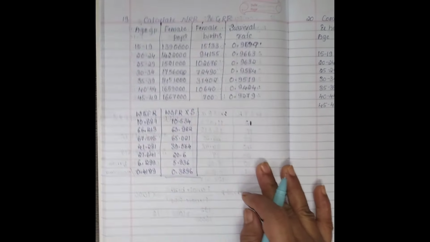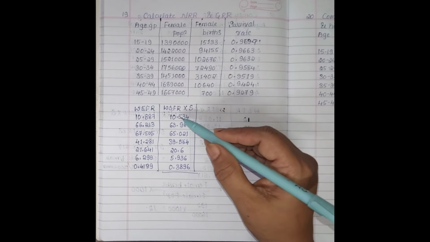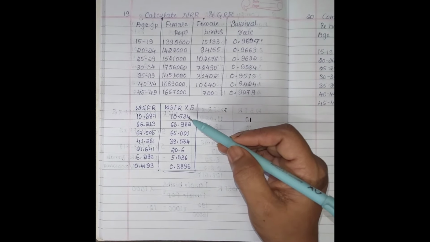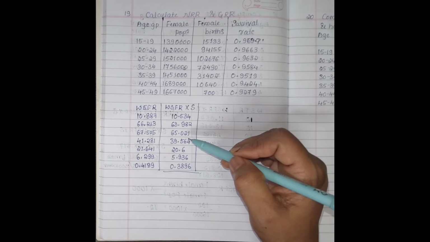Okay. Minimum after the decimal point you have to take 3 or 4 values, then only you are getting the correct answer.